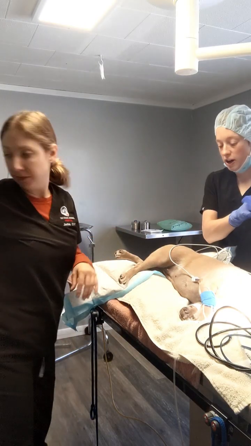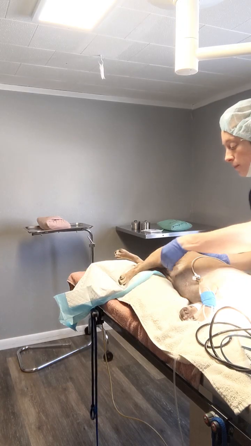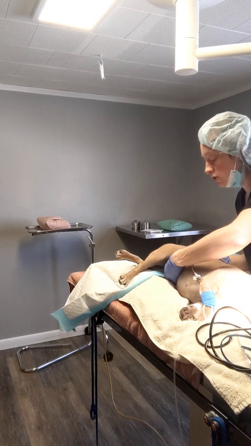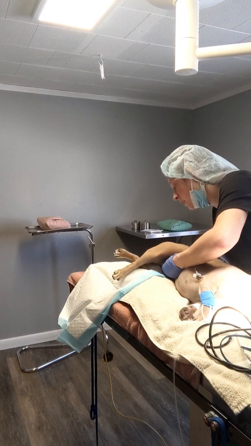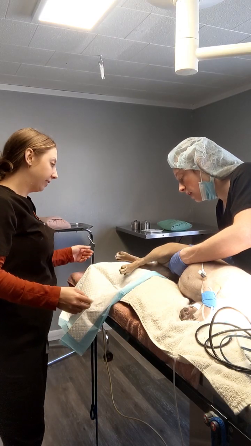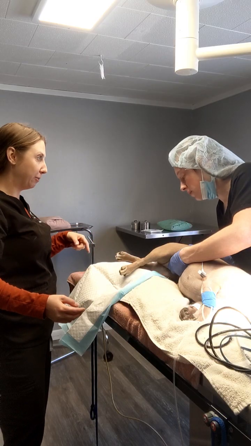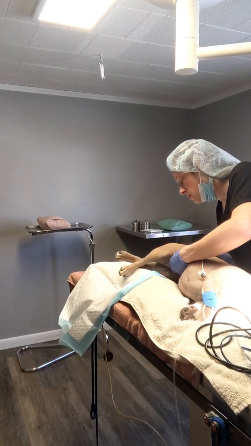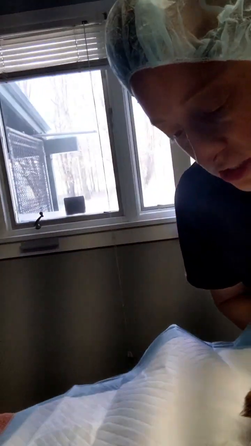Okay, to express a urinary bladder, I'm going to put one hand behind her back, and I'm going to use the other to gently palpate the caudal abdomen until I'm able to feel the bladder. I'm just going to gently apply pressure.